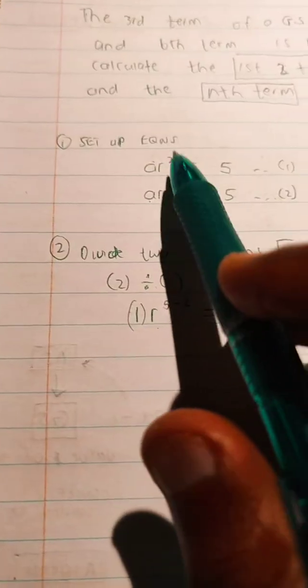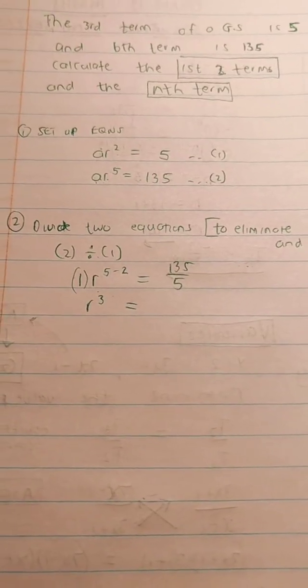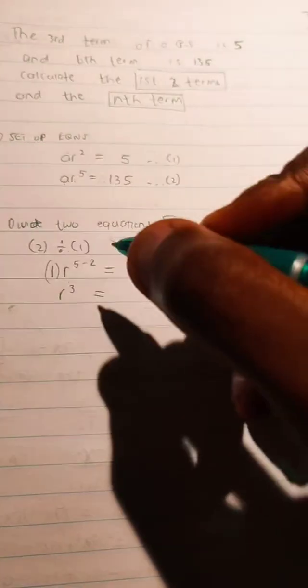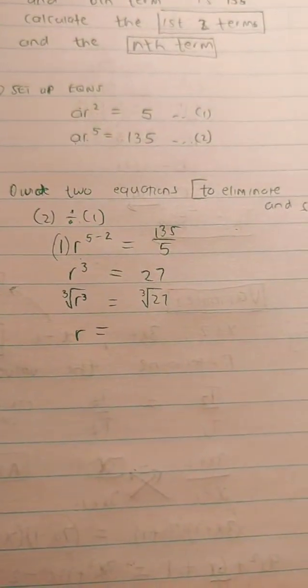So I divide, and then I get R to the power 3 is equal to, what's 135 divided by 5, guys? I'm just going to give you a chance to tell me what 135 divided by 5 is. Thank you, Mzala. So that's 27. And then to make life easy, we just take the cube root. So R is equal to what, guys? R is equal to 3.